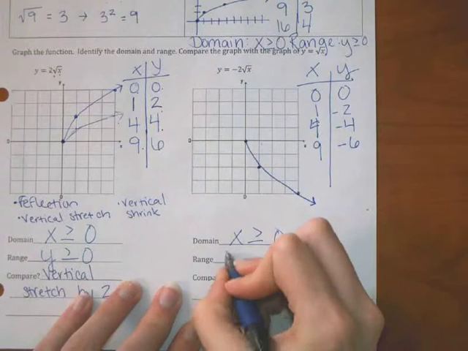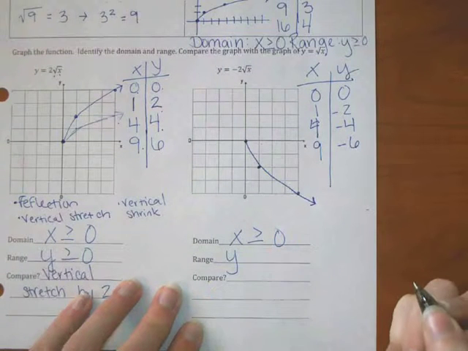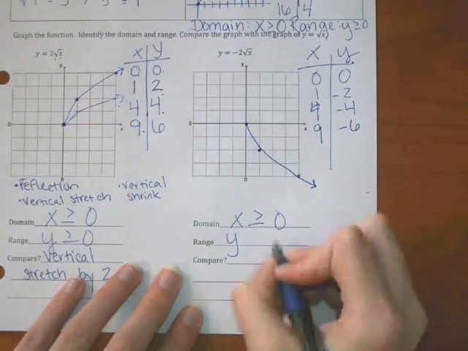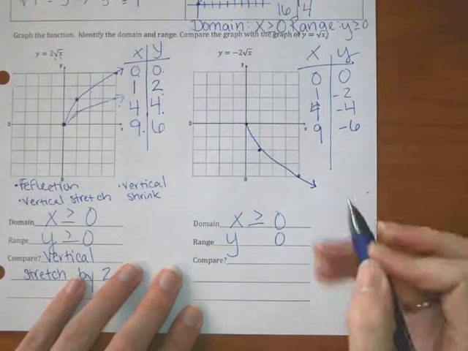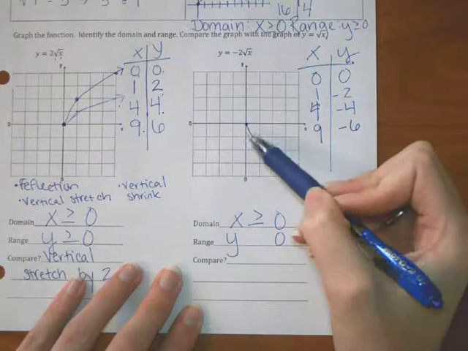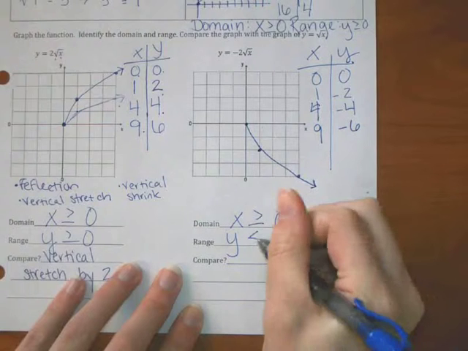And now for range, we're talking about y. Where does my y start? Starts at 0. And is it going to go bigger or smaller? Smaller. So this one switches.